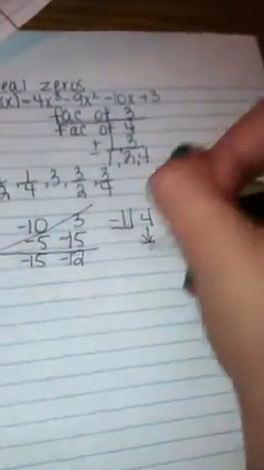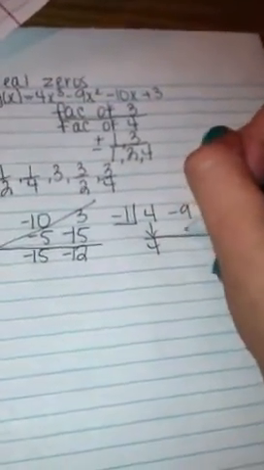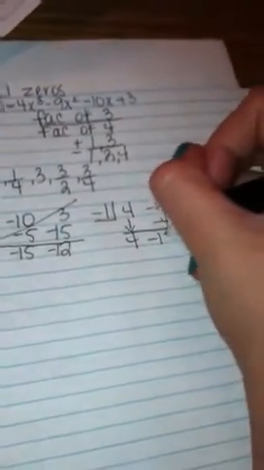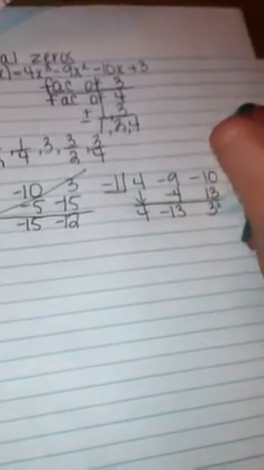And we're supposed to get 0 at the end, so that one doesn't work. So let's move on to negative 1, because I don't want to go into fractions. We'll use the same coefficients: 4, negative 9, negative 10, and 3. Bring the 4 down. 4 times negative 1 is negative 4. Negative 9 plus negative 4 is negative 13. Negative 13 times negative 1 is 13. Negative 10 plus 13 is 3. And 3 times negative 1 is negative 3. And 3 plus a negative 3 is 0. So that one works.